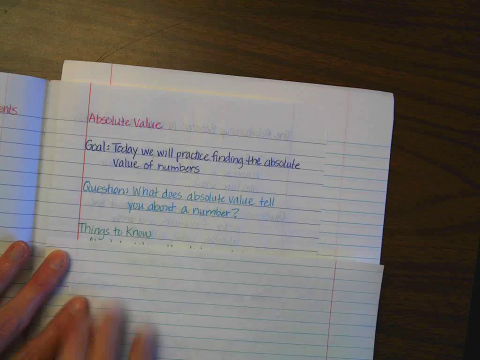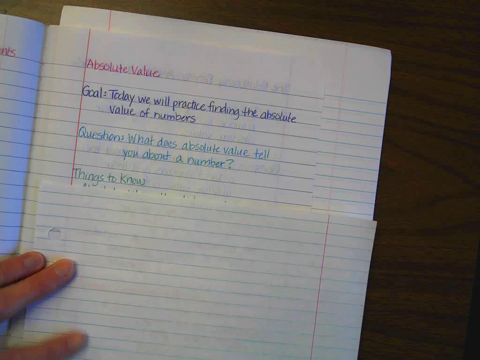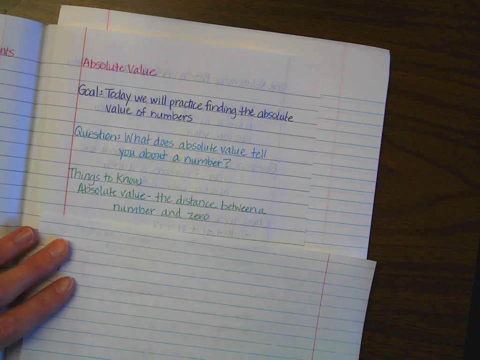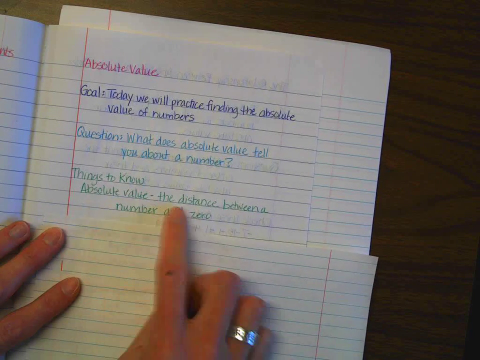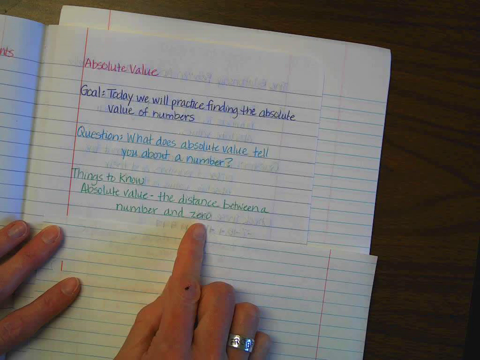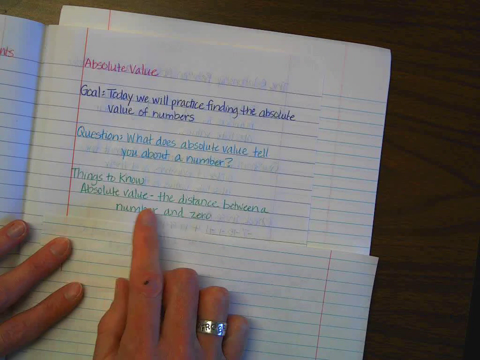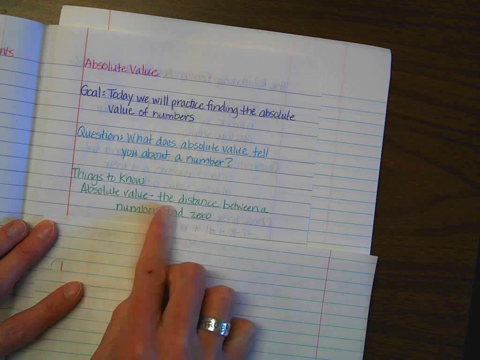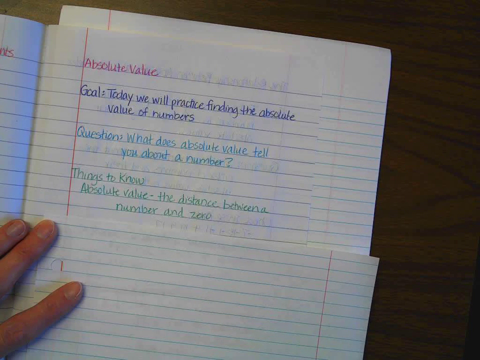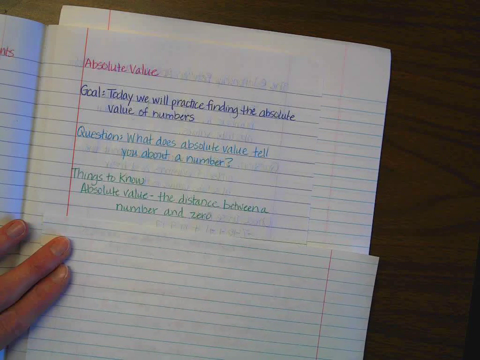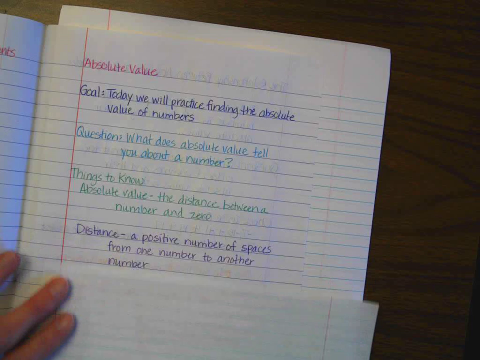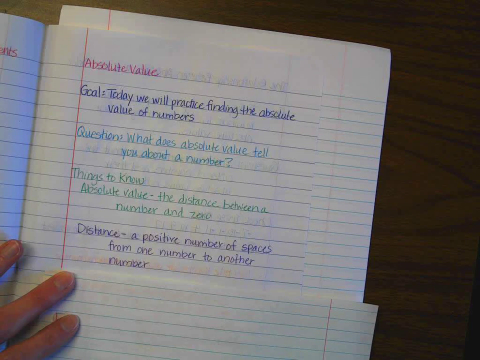Okay, so things to know. Absolute value is the distance between a number and zero. We've talked about this a little bit already, but it's never a bad thing to review it and get it down in your book so that you have it. Distance is a positive number of spaces from one number to another.